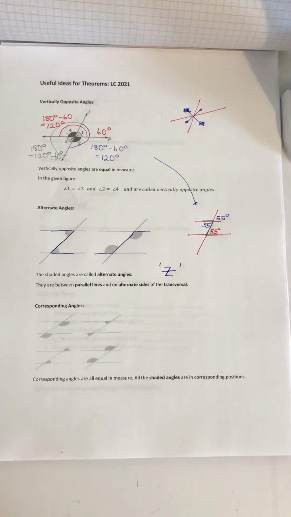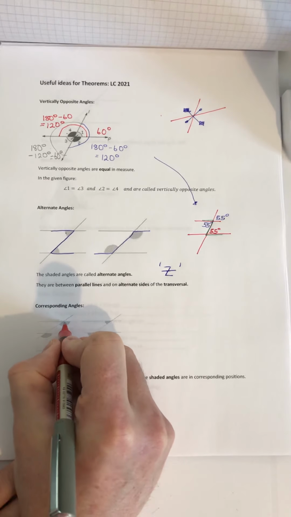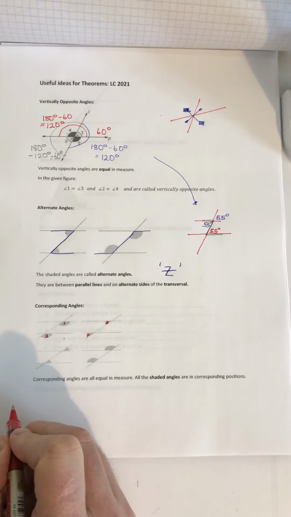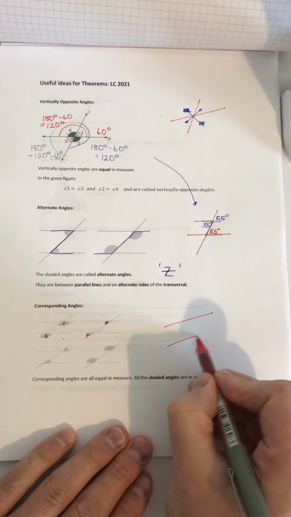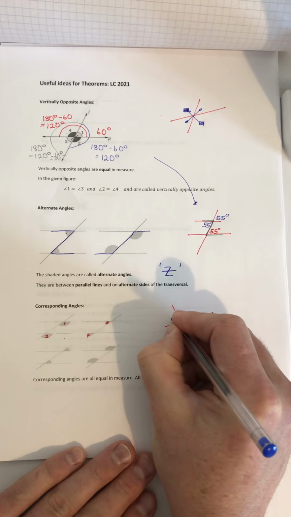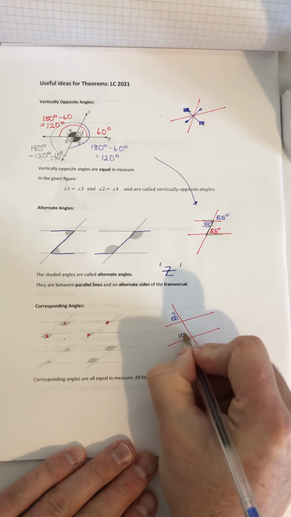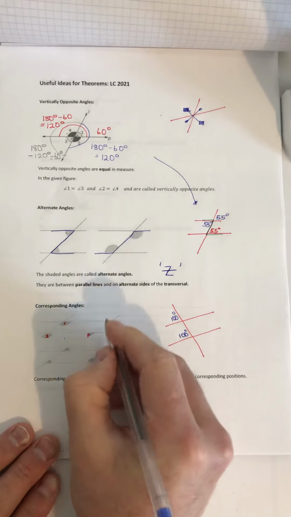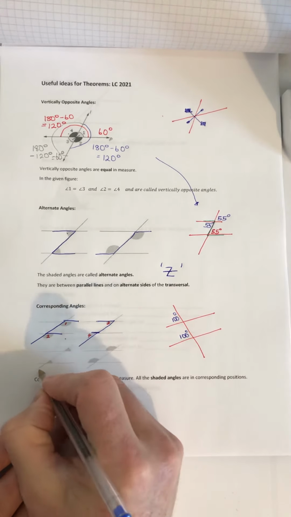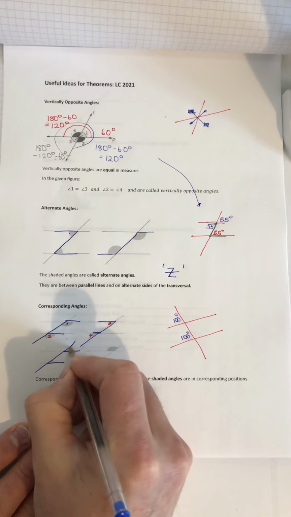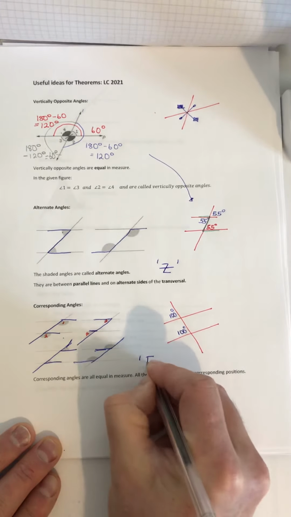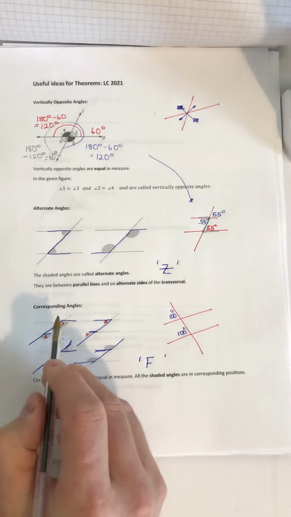For corresponding angles, say 1 is equal to 2, 3 is equal to 4, and so on. Again, you have any lines, like so. If this angle here, say, is 100 degrees, vertically opposite will also be 100. The letter you're looking for here is the letter F. It could be a backwards F, an upside down F, or a backwards and upside down F. Think of the letter F, and that is corresponding angles for you.